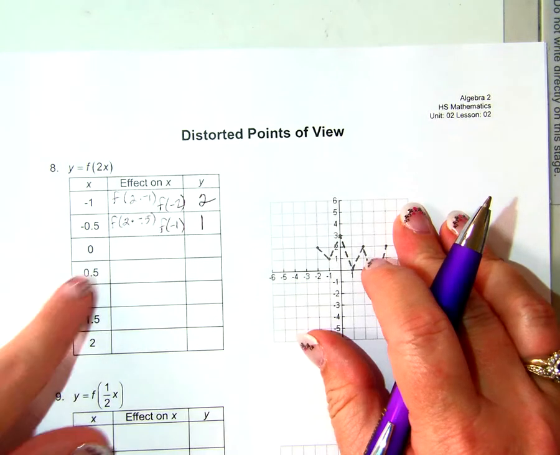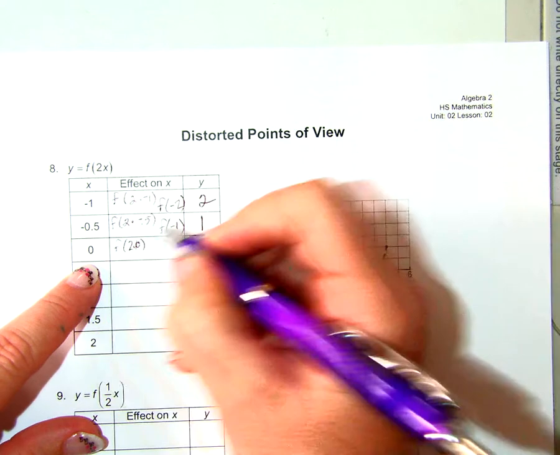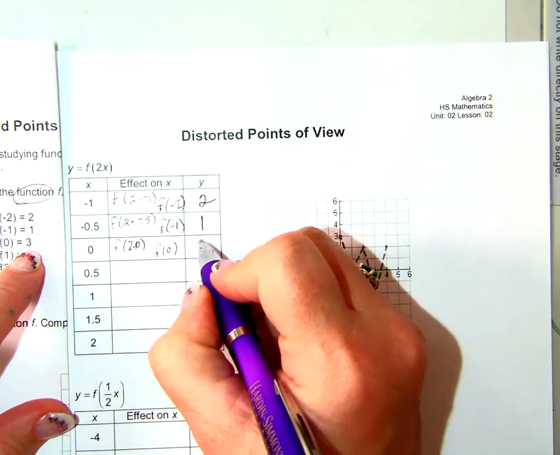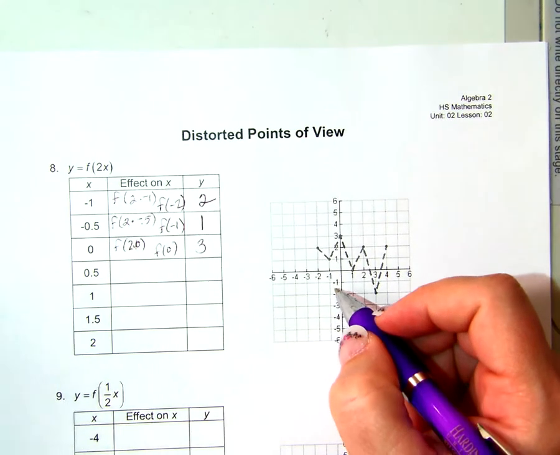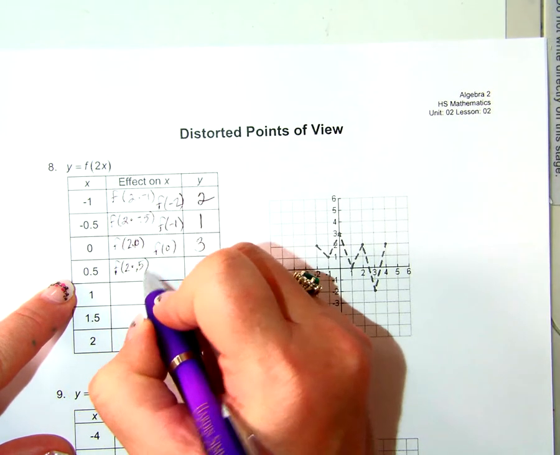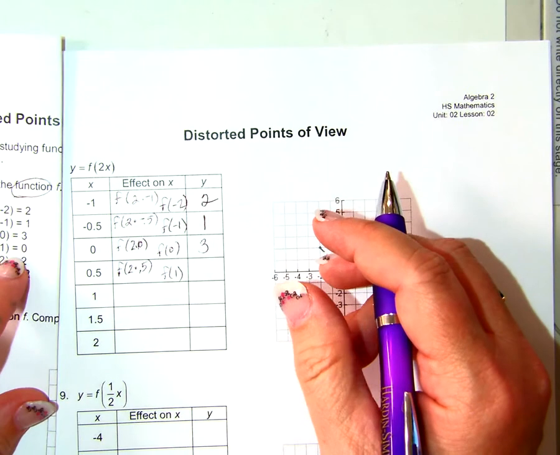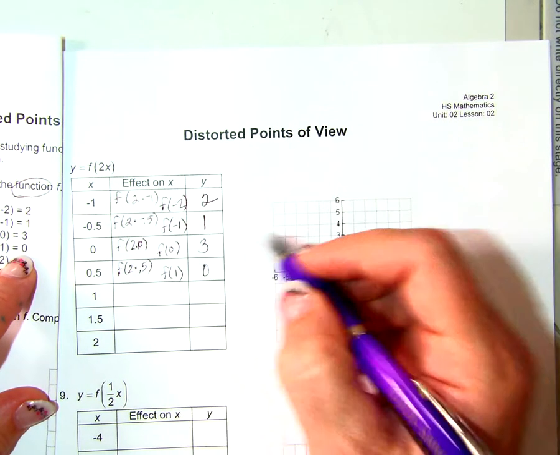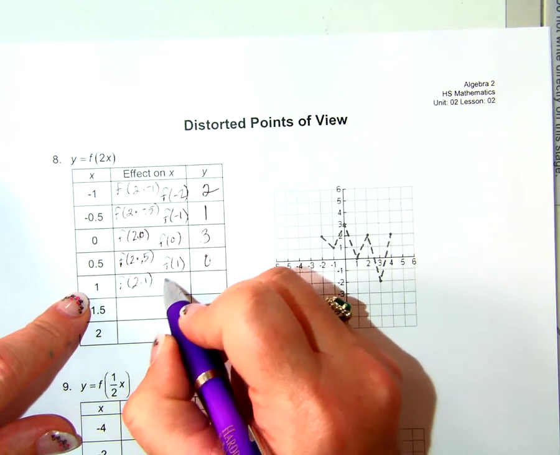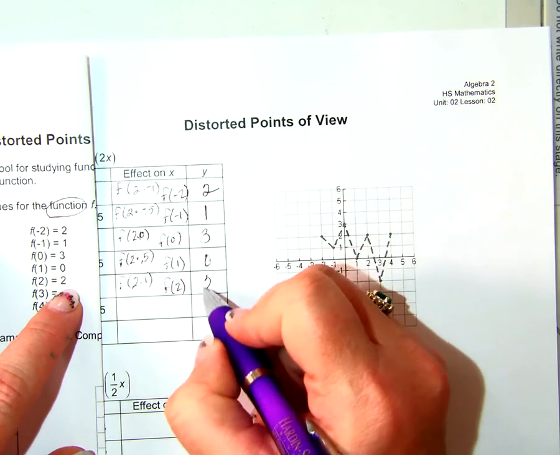Okay? F of 2 times 0? Well, that's f of 0. Do we know a value for f of 0? Yes, that's 3. F of 2 times 0.5. 2 times 0.5 is 1. So that's f of 1. And we know a value of f of 1 is 0. F of 2 times 1, well, that's f of 2. And we know a value for f of 2 is 2.